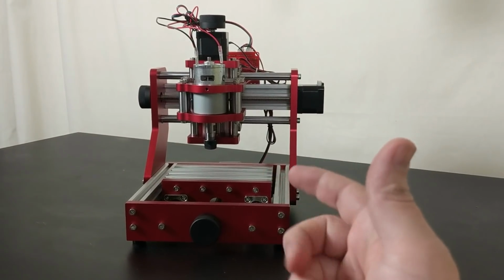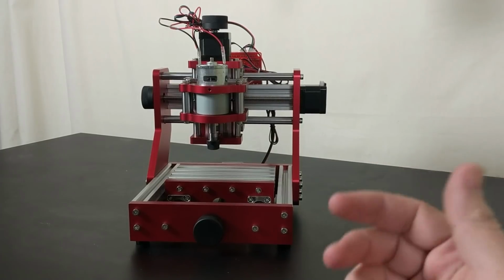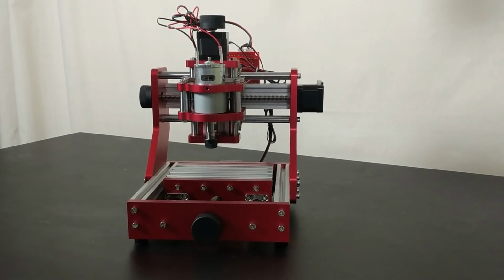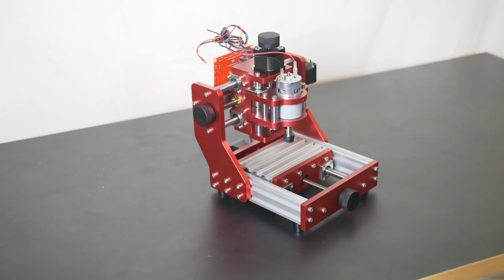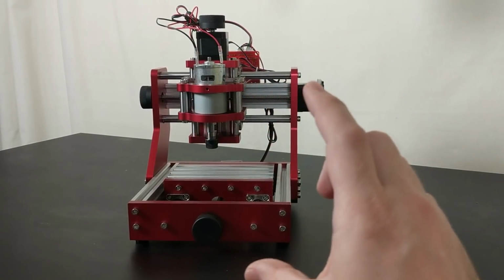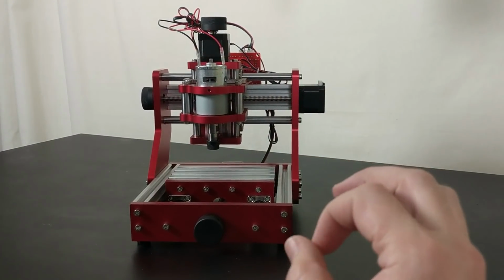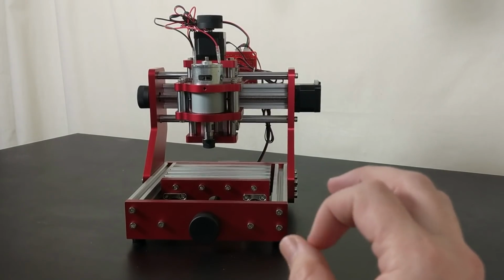Okay, so I think I've got this thing tuned up as good as it's going to get in its stock configuration. So let's talk about just what makes this machine so much better than all the other comparable machines. Like literally, I wouldn't buy anything that's less expensive than this. There's a whole lot of $200 options, but they're junk.